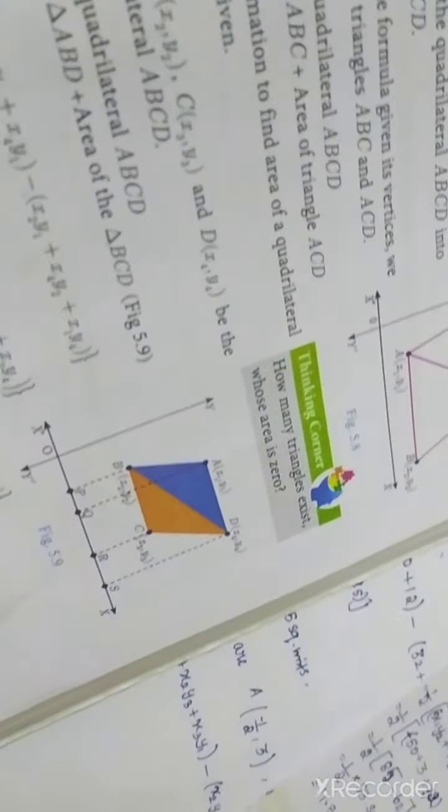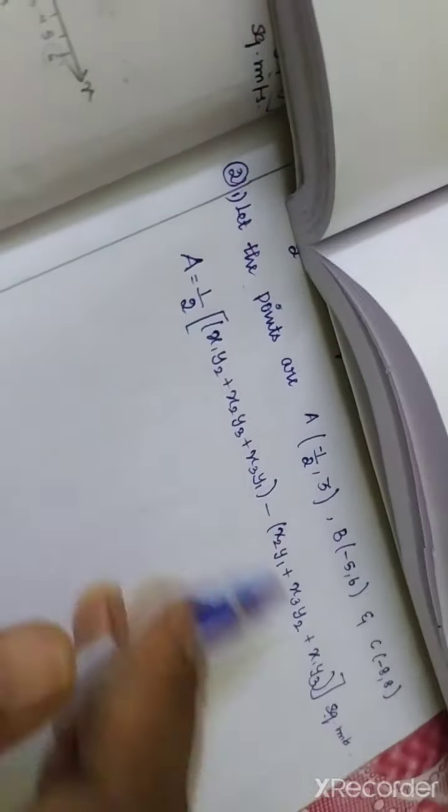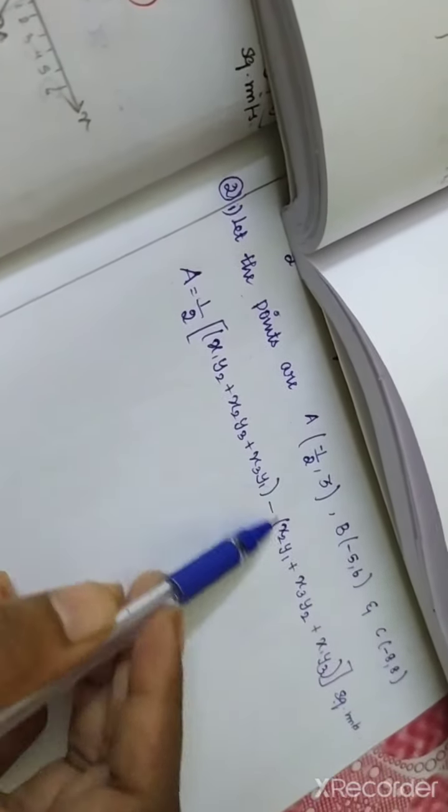Okay, so that's why we are trying this. We are going to try that. So what are we going to do? The first question, in the second exercise: let the points A, B, C be as given, A equal to 1 by 2, and this.